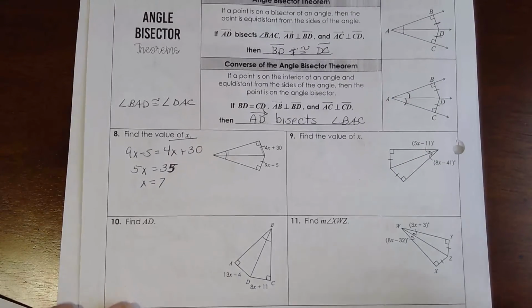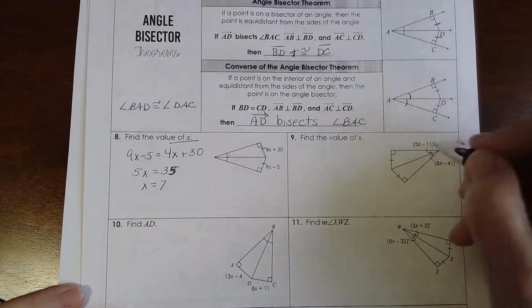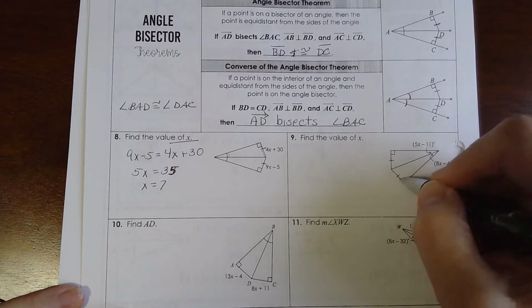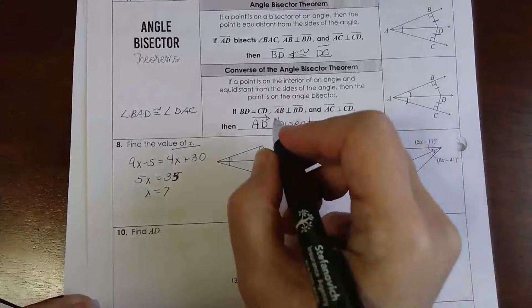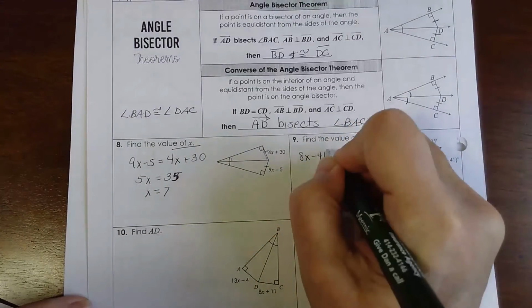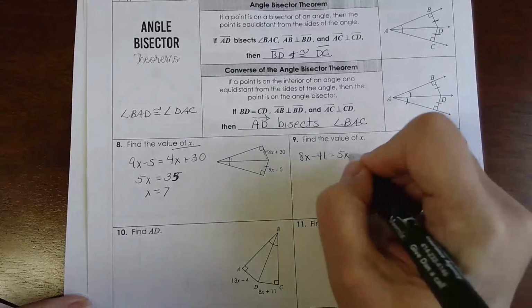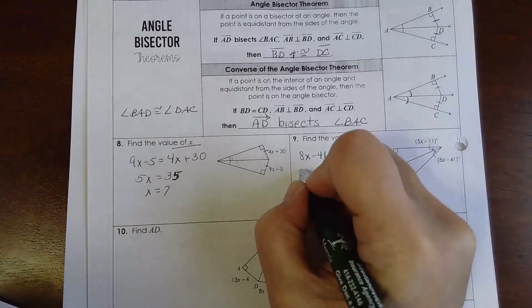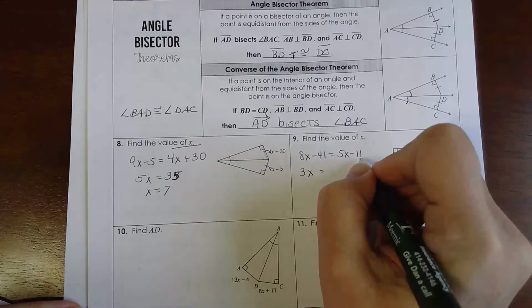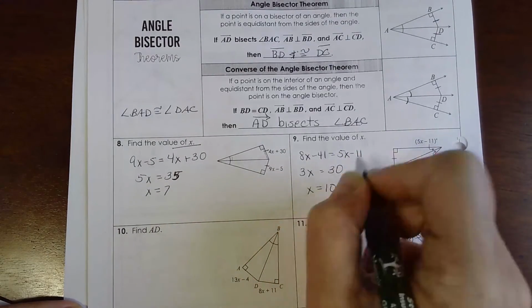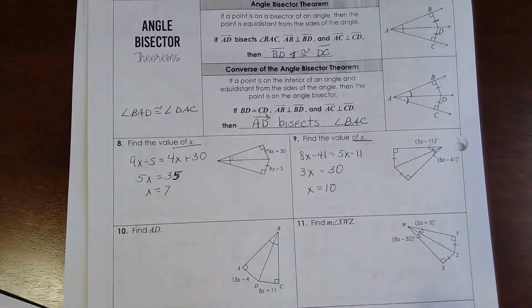All right, number 9. Find the value of x. Since these pieces are perpendicular and they're congruent, then we know these angles are going to be congruent. So 8x minus 41 equals 5x minus 11. Subtract our 5x, so we get 3x. Add our 41, so we get 30. Divide by 3, x is 10. And it just said find the value of x, so we're done. We like those.